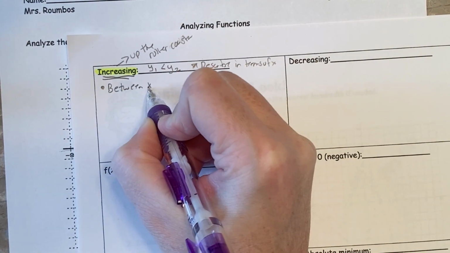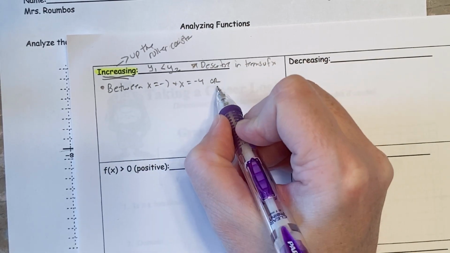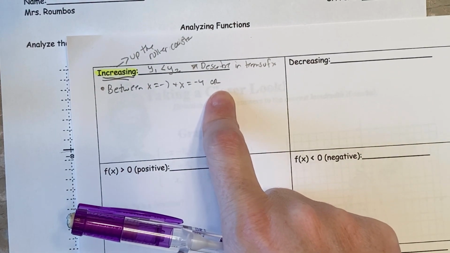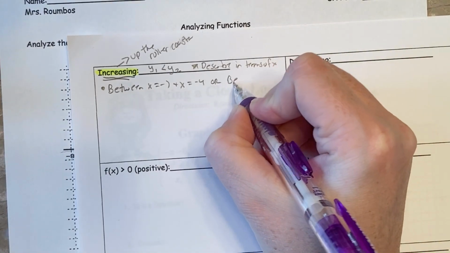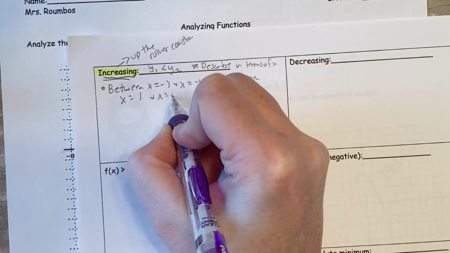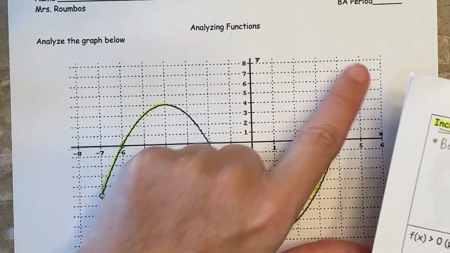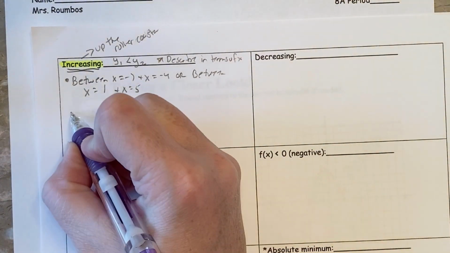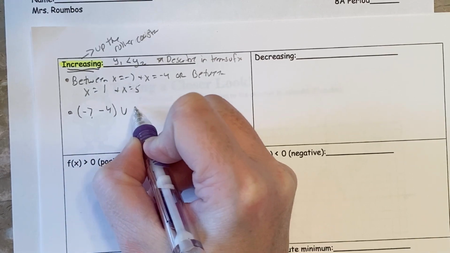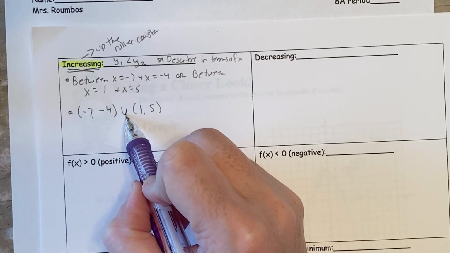So between x equals -7 and x equals -4, or, so remember this is how you did your discontinuity, range and domain the other day. Between x equals 1 and x equals 5. So -7 to -4, 1 to 5. The second way is our interval notation. Remember, or, that's your u.